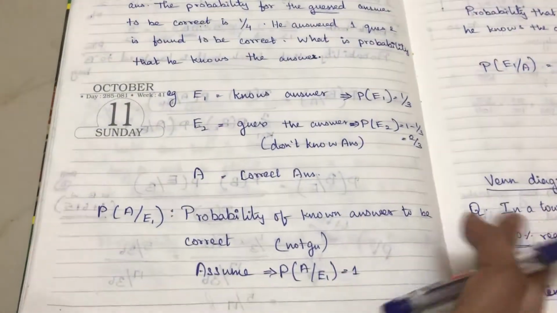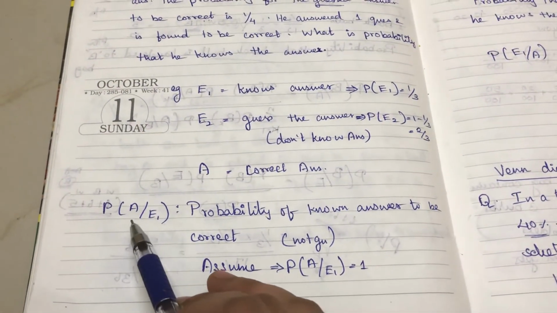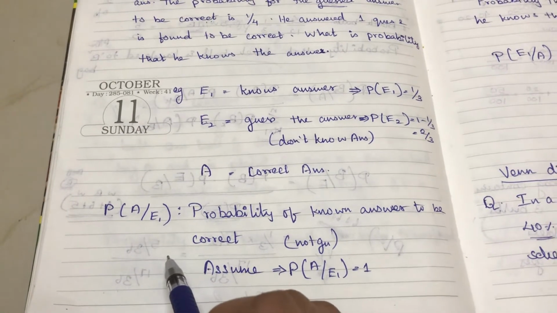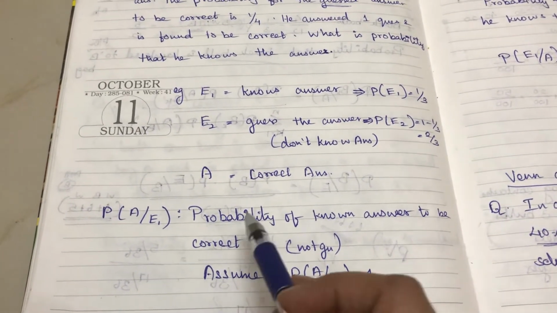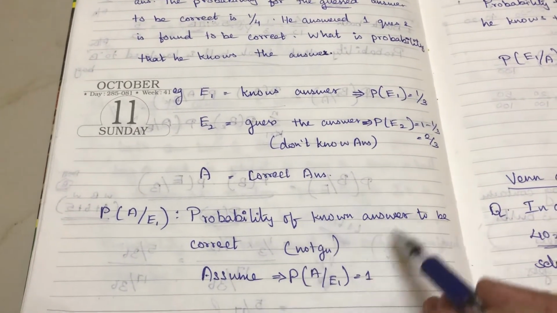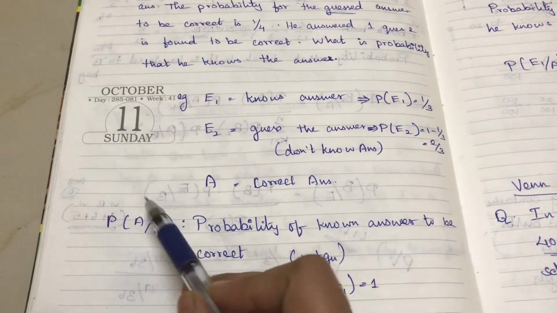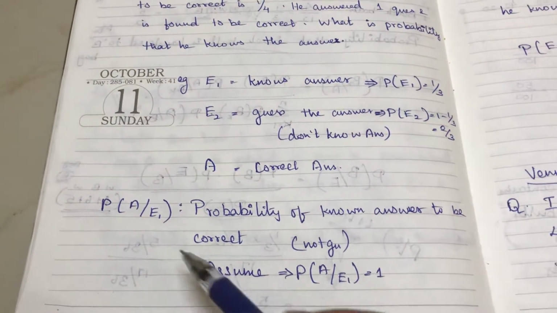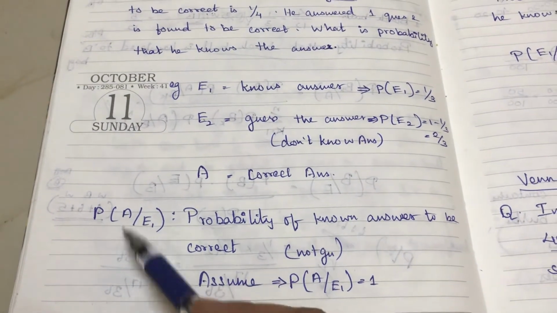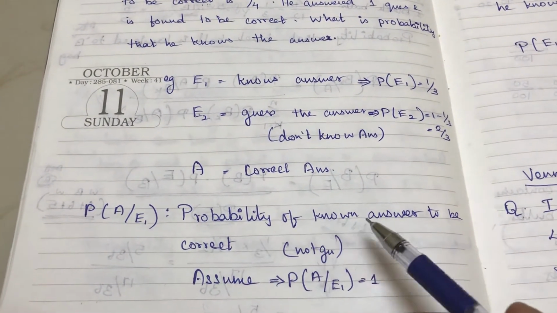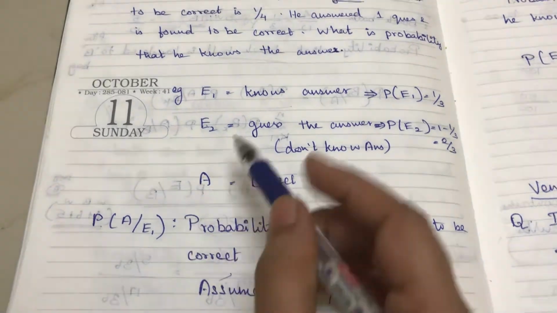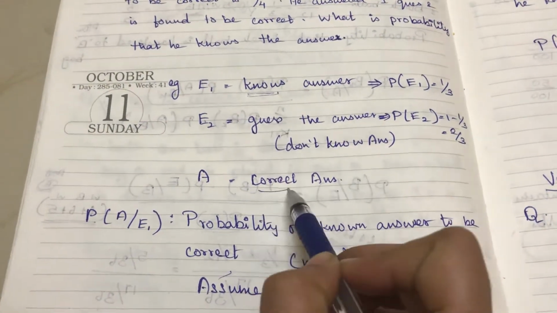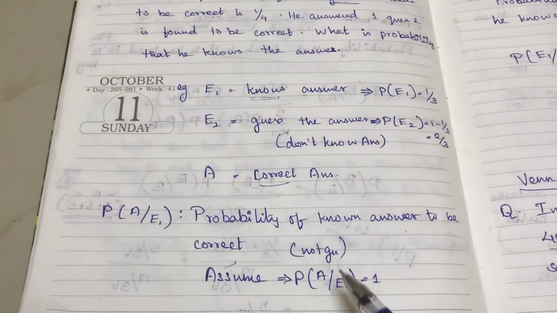And here probability of A by E means probability of known answer to be correct. Known answers to be correct is P of A by E1.